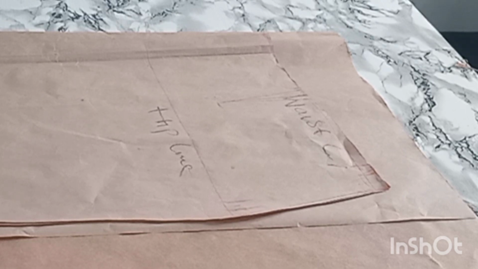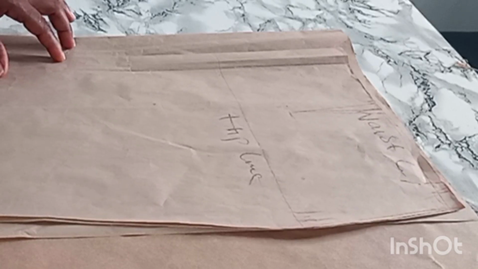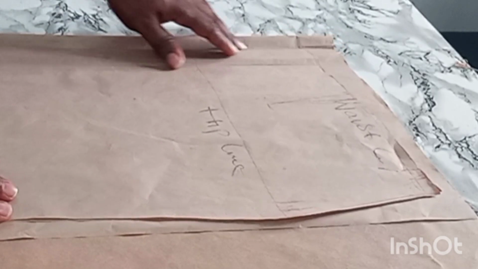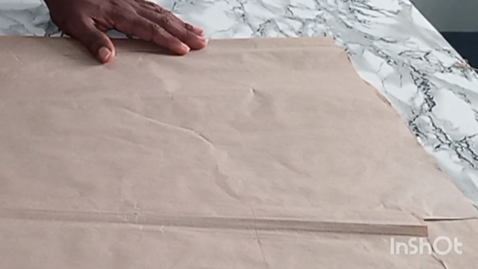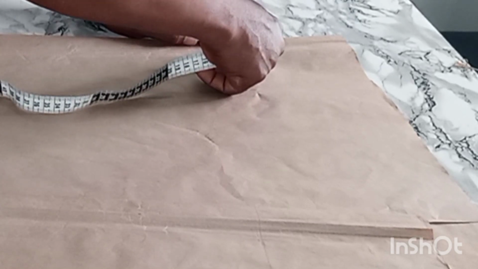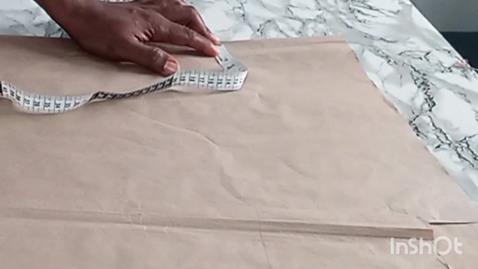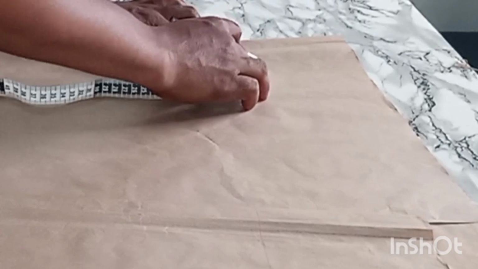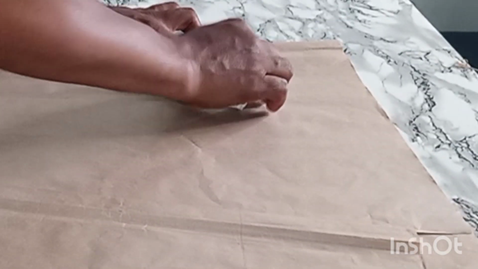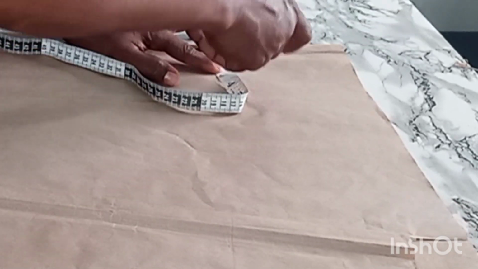Okay, now we want to cut the back panel. And what do we need to do? We now notice that the back panel is usually bigger than the front panel. Why? Because of the zipper allowance. So what do we need to do? You just need to add 2 inches or 1.5 is good enough for the zipper allowance. I'm going to use 2 inches for the zipper allowance.